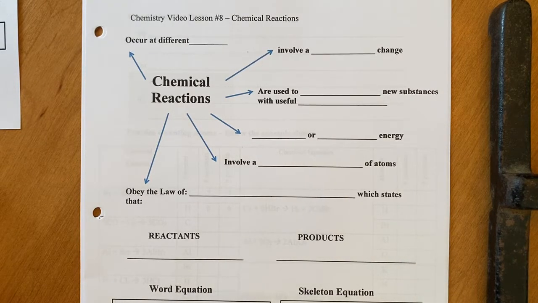This is video lesson number 8 in our chemistry series. We have an introduction to chemical reactions and counting atoms and balancing reaction equations. So I apologize in advance, this is going to be a bit of a long one, but there will be a break in the middle where I will suggest that you pause the video and do a few practice questions before continuing on. So chemical reactions.